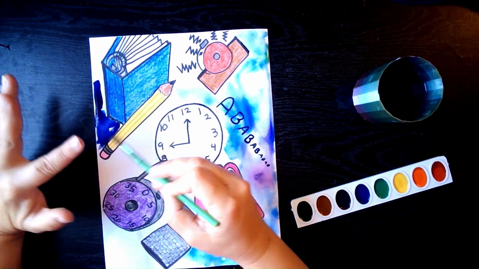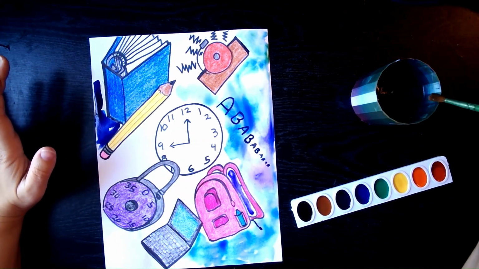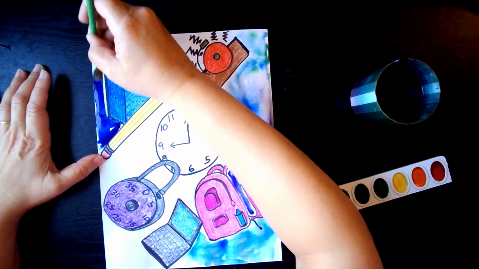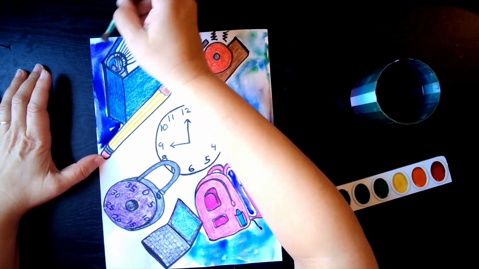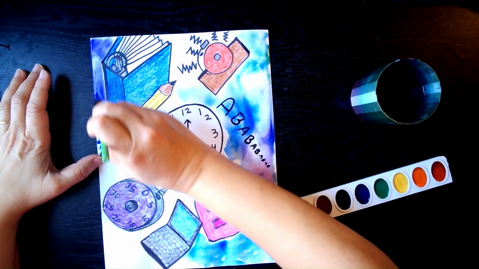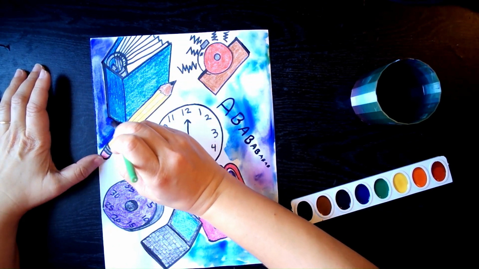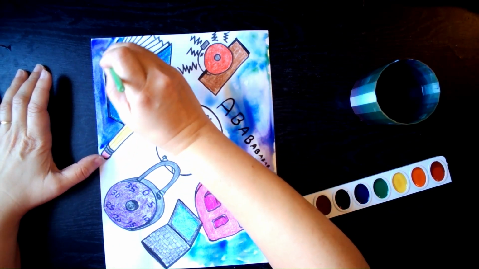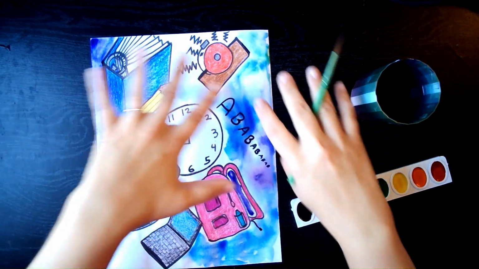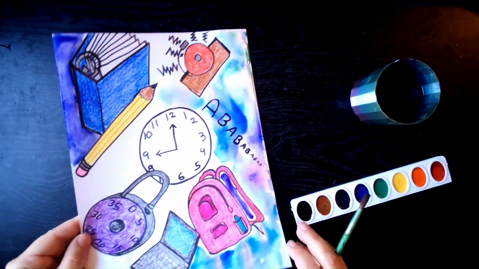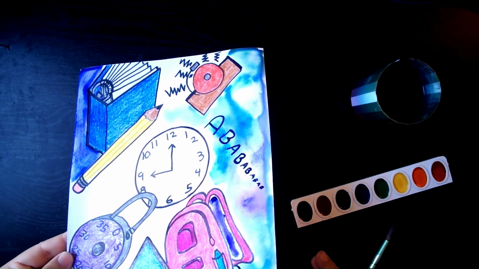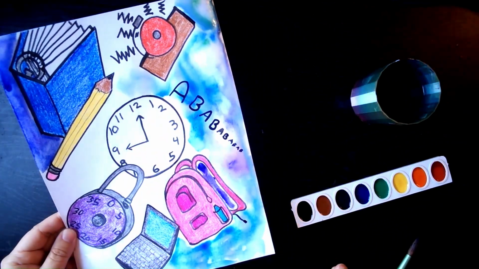It's less for making a background. Now I can spread that out just by putting clean water, and it will lighten and spread out a little bit, but it's not going to have that cloudy look to it, and you're not going to be able to get that mixing that you get with this.